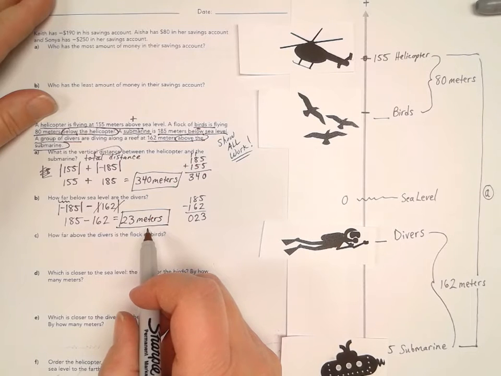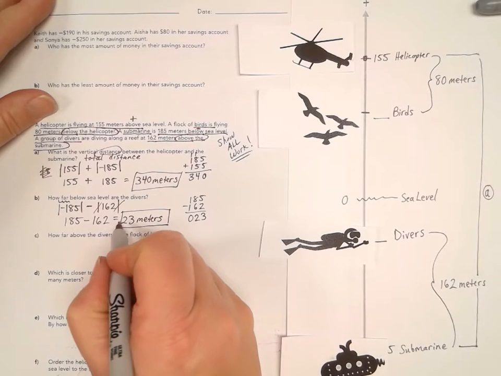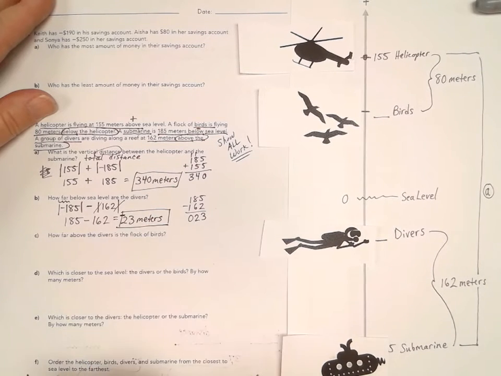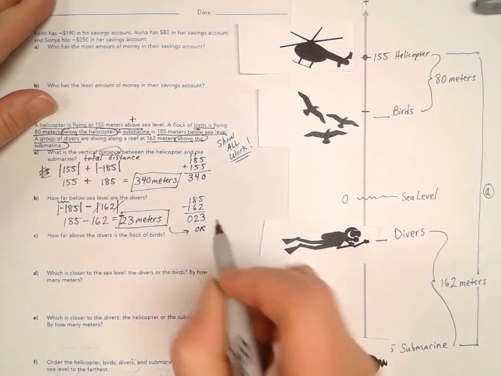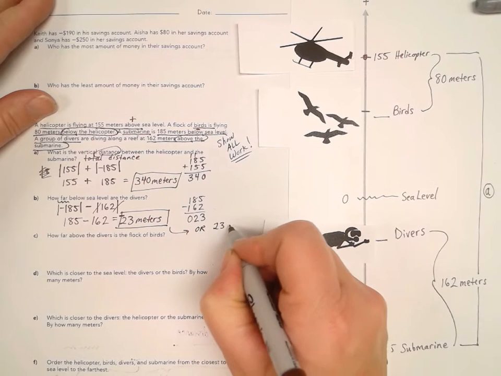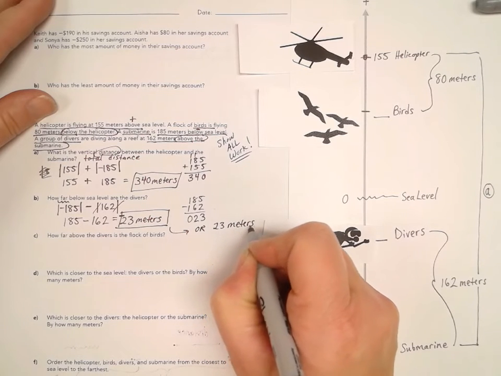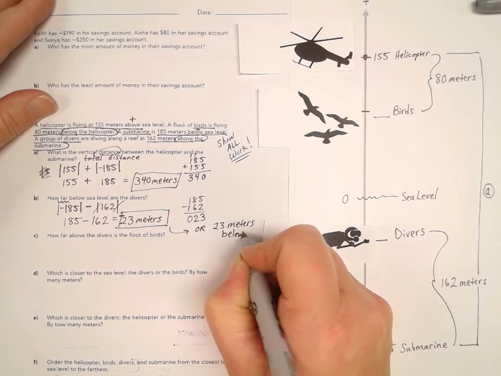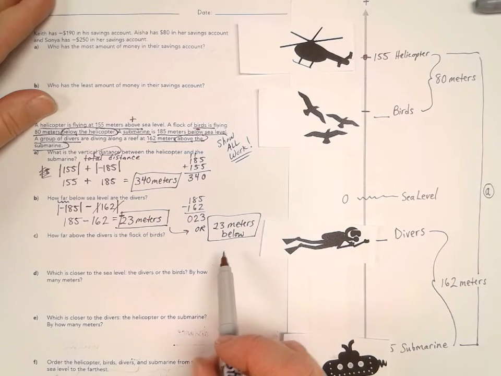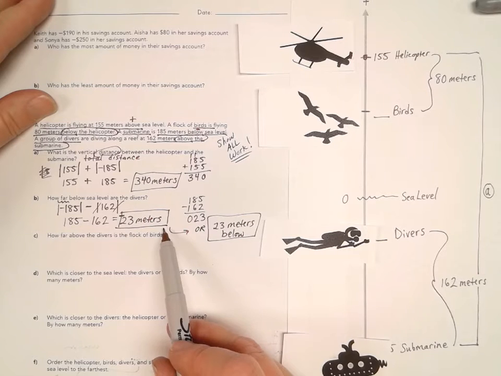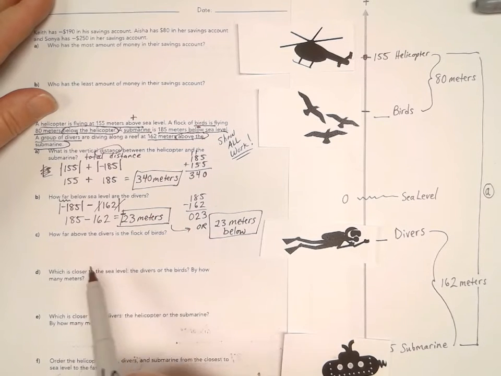Absolutely. And actually, to be very honest, because they're below, I might have to use a negative 23 so that you understand they're below. Or, kind of out of room here, we could say 23 meters and use the word below sea level so that we understand it's a negative amount. That one's a little bit tricky. We don't want those divers in the air, so we either have to use the word below or a negative symbol.